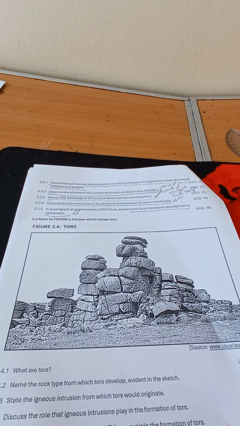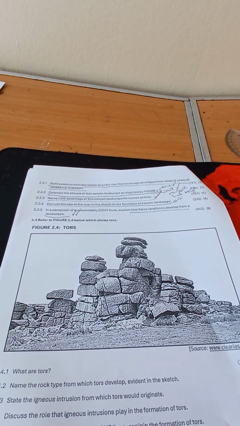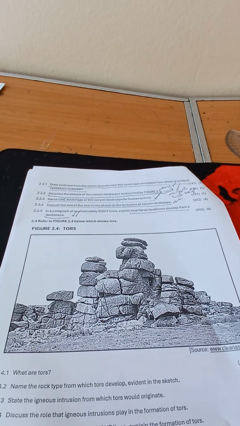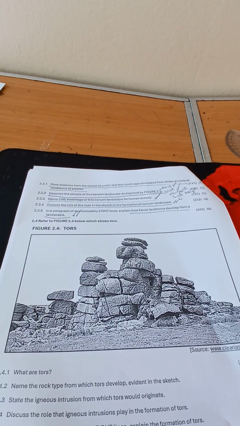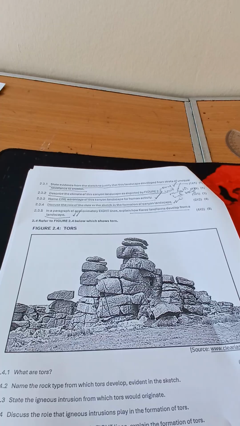I think now we can move on to the tors. That is the landscape that we are going to look at now. We can look at the tors, which fall under features of intrusive volcanism. That's what we are going to look at now.